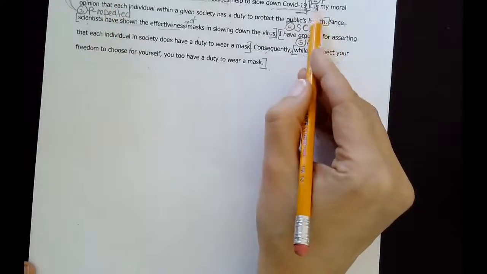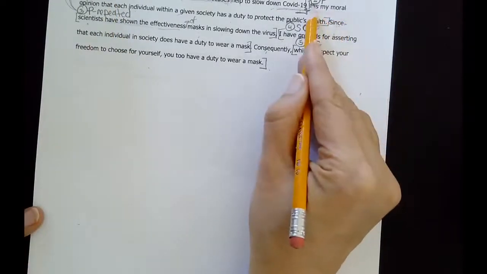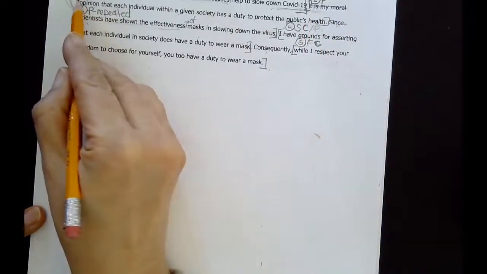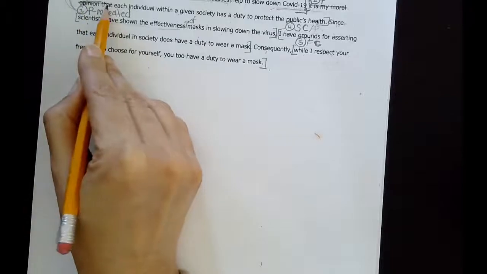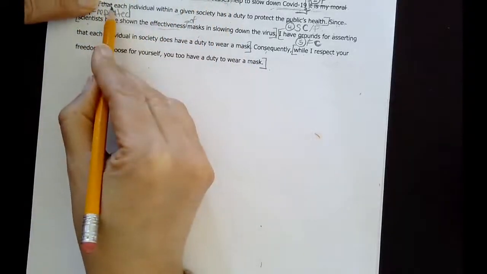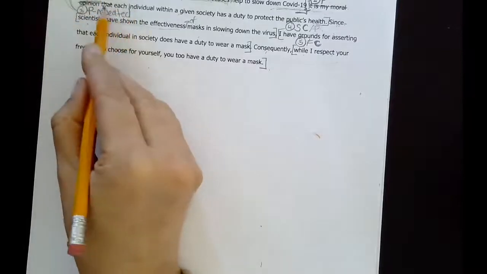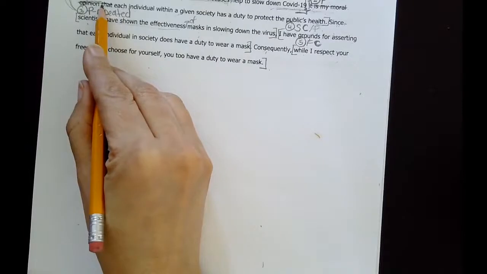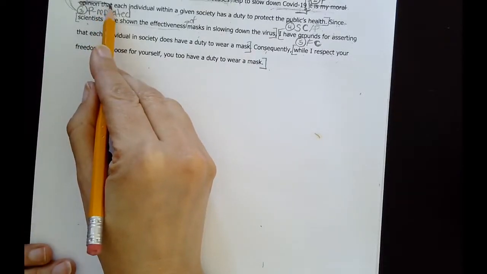Okay, then we have, "it is my moral opinion." We should draw a line through that. You also have to draw a line through that. If you do not get rid of that and you leave it in there, you will create a sentence fragment. Do not create sentence fragments. This is a perfectly good statement so long as you either keep what we've crossed out or draw a line through everything in this excess verbiage through the word "that."